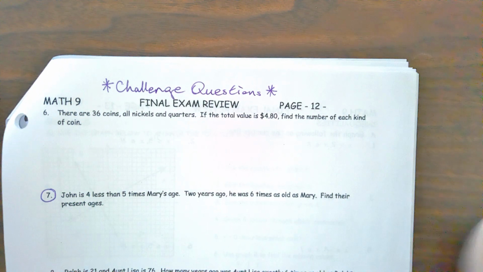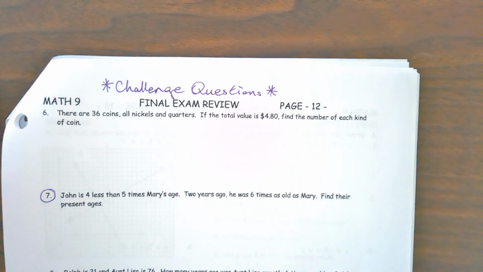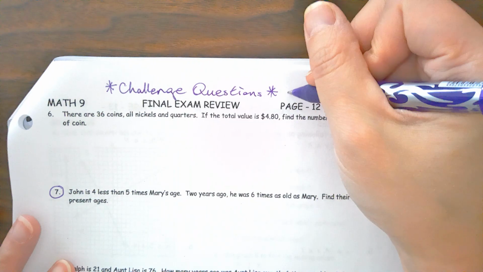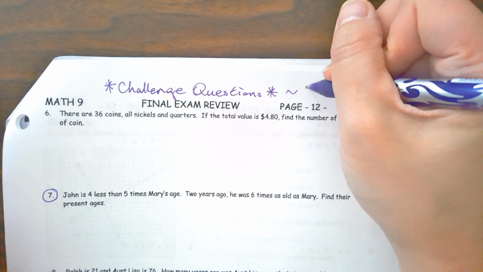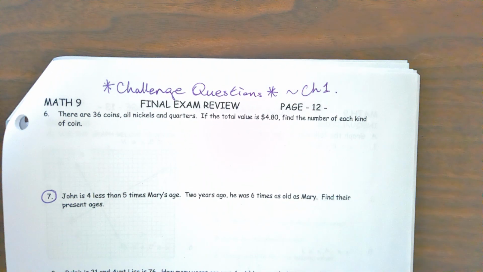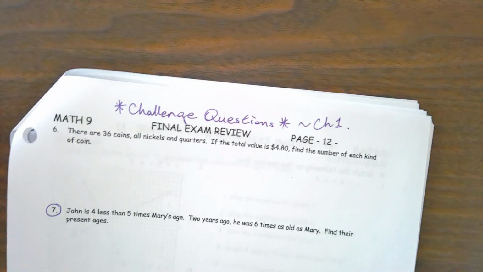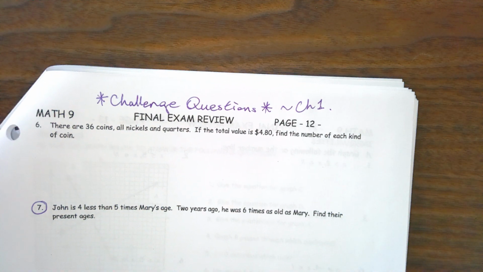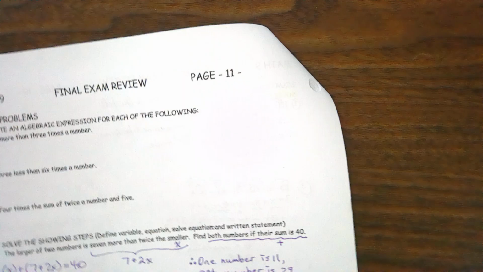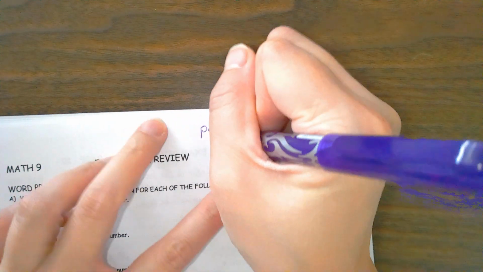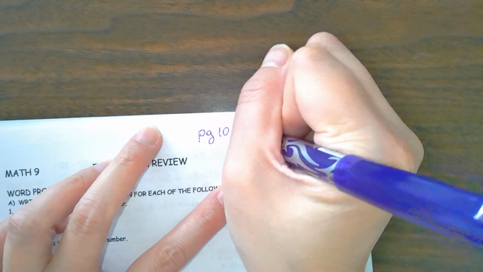I don't want to overwhelm you guys. This is what we're going to get into in chapter 1. If you want a head start, you could try page 12. Otherwise, focus on page 10 and 11. So homework, page 10 and 11.